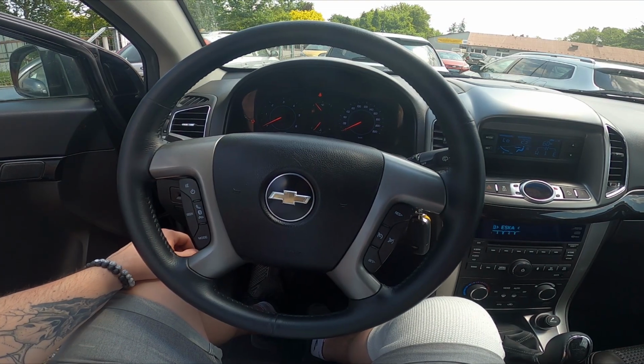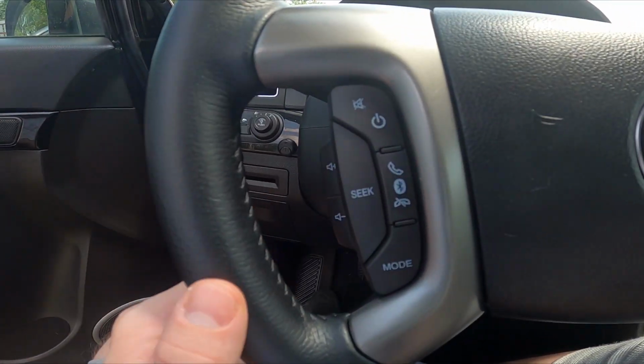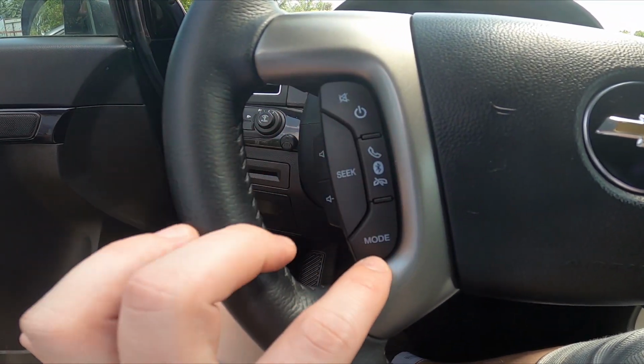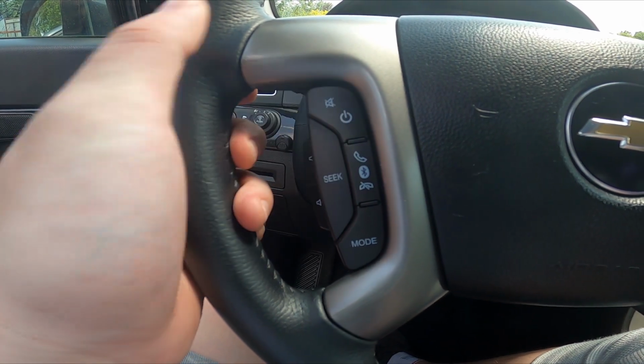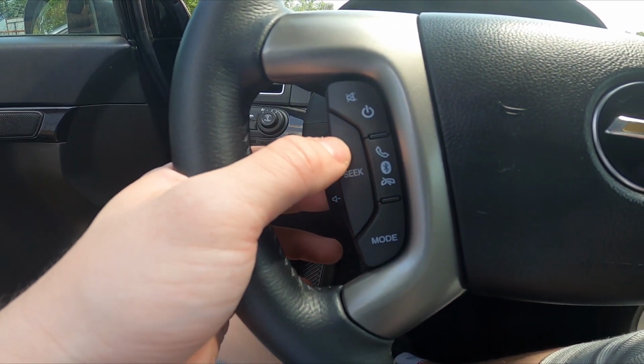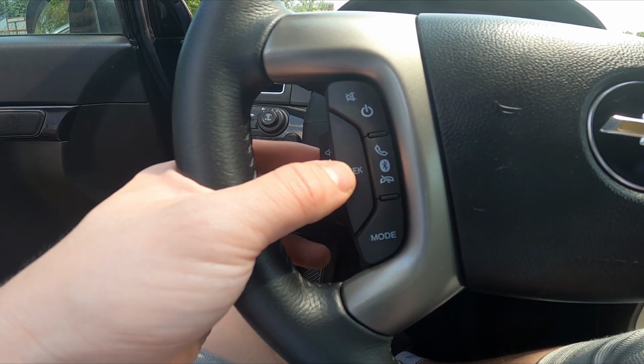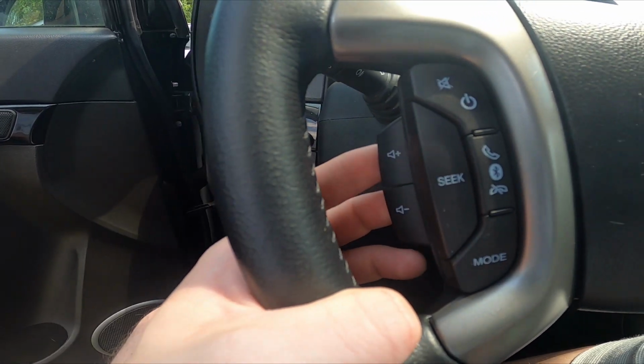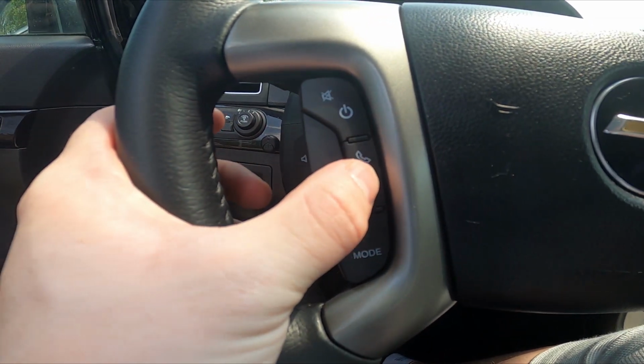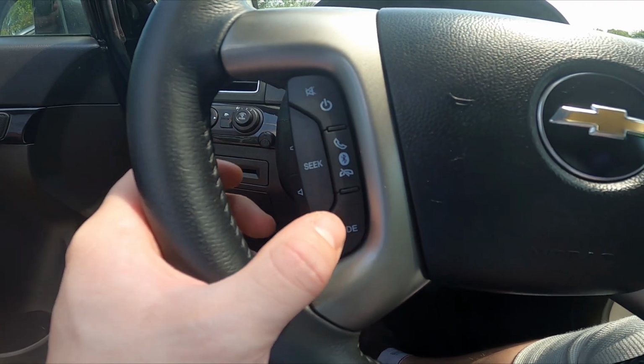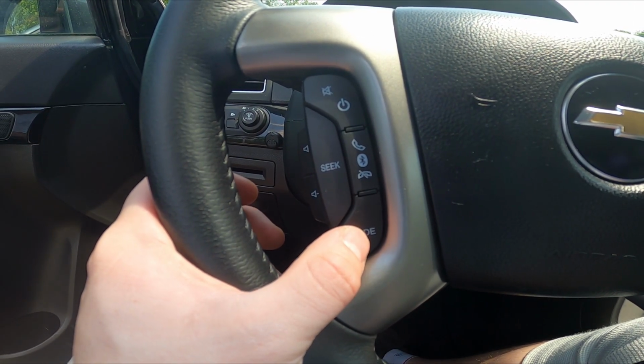In the beginning, let's take a look at the left side of the steering wheel. Right here we've got the panel thanks to which we can turn the radio on or off, seek the closest radio station, increase or decrease the radio volume, answer and end calls, and change the radio source.